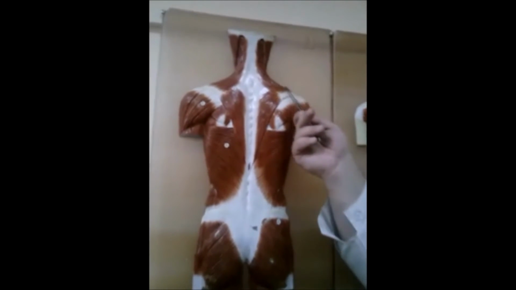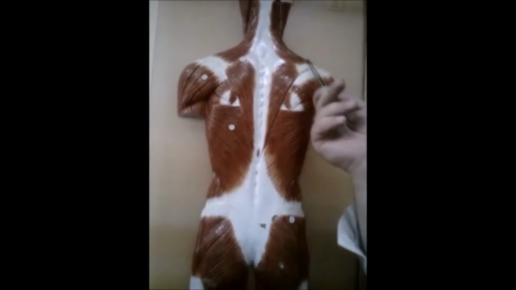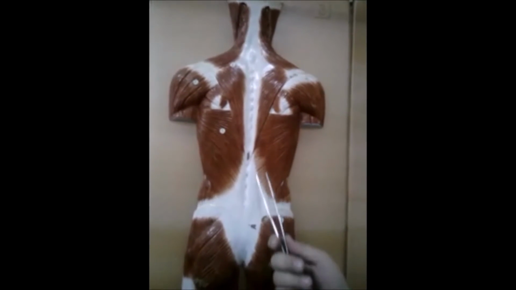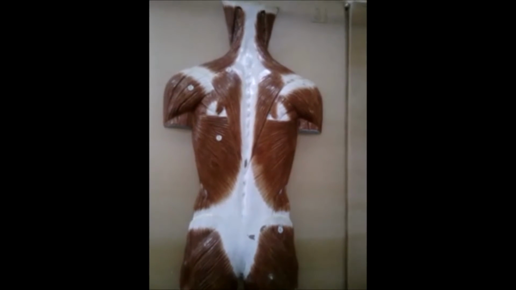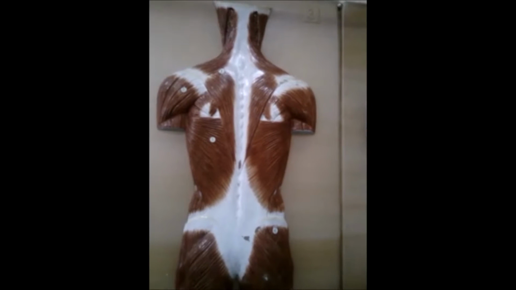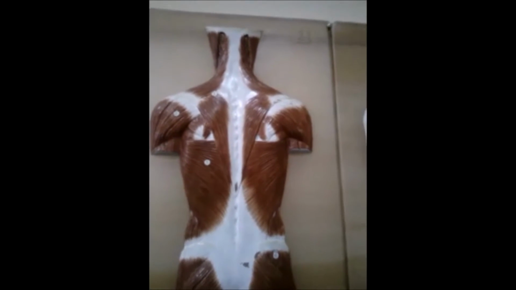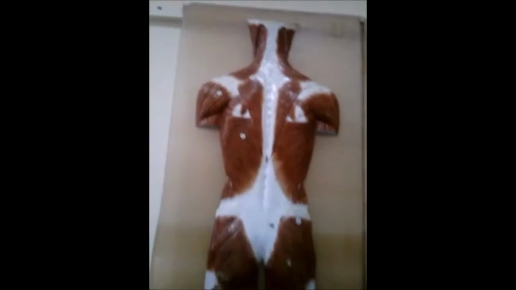Superficial layer formed with the help of two muscles. First muscle is musculus trapezius and musculus latissimus dorsi. It is necessary to know the place where the muscle originates, the place where the muscle attaches, and its function.